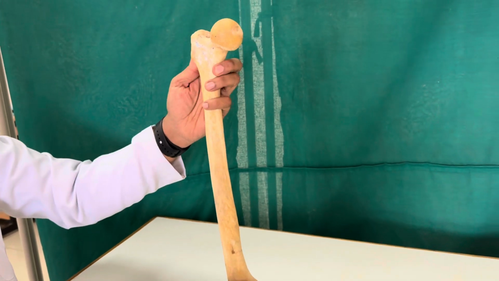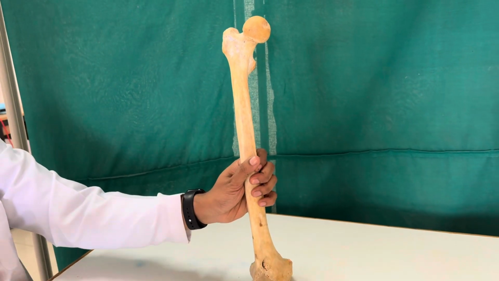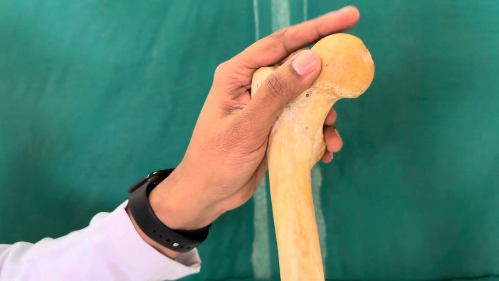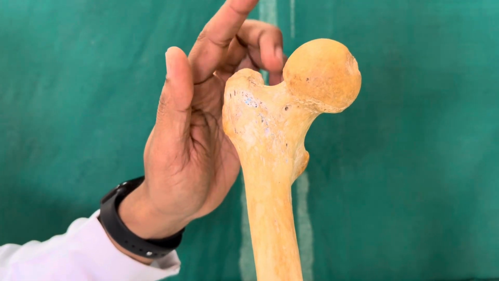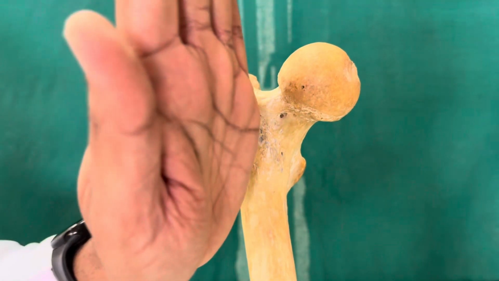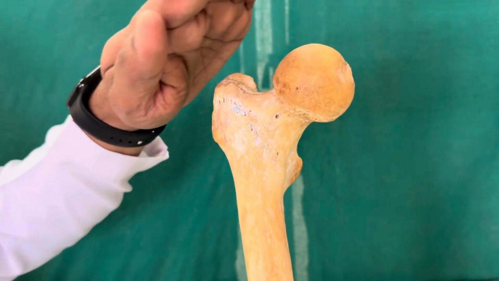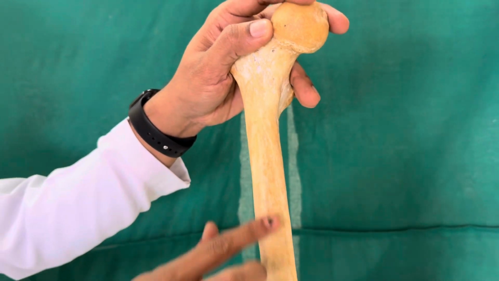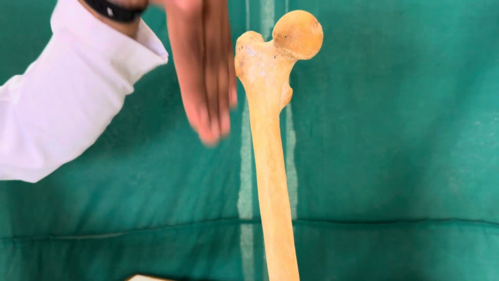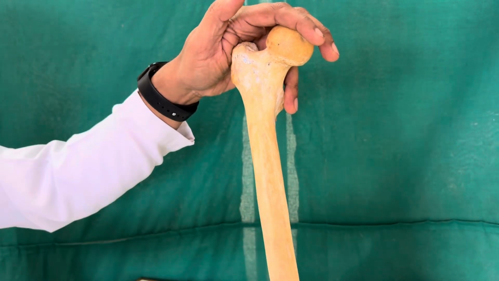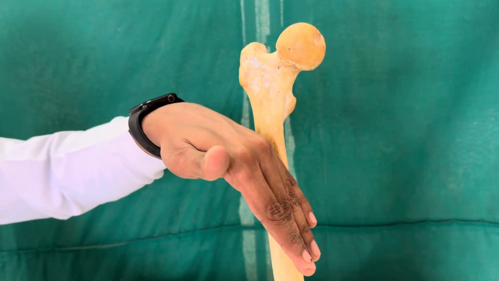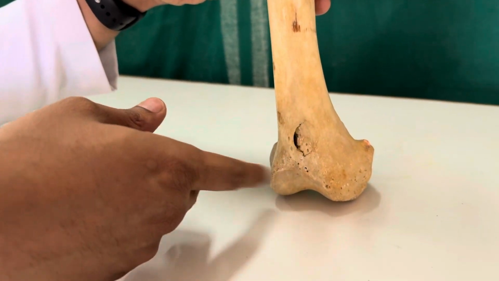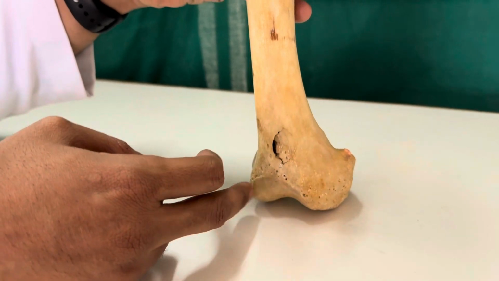This is the right sided femur. Its head faces upwards, medially and slightly forwards. The long axis of the shaft is directed downwards and medially, like this. The lower surfaces of both the condyles are in the same horizontal plane.